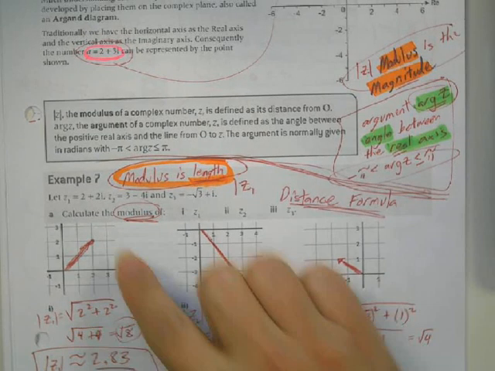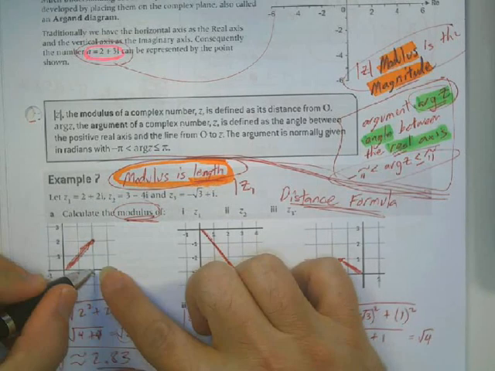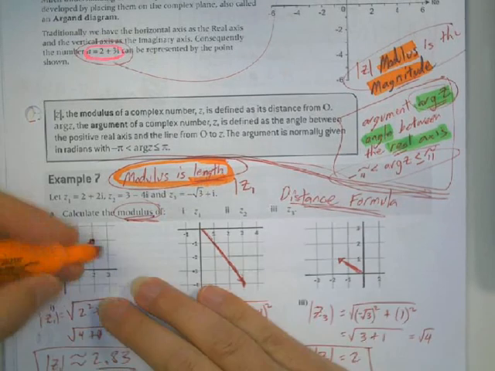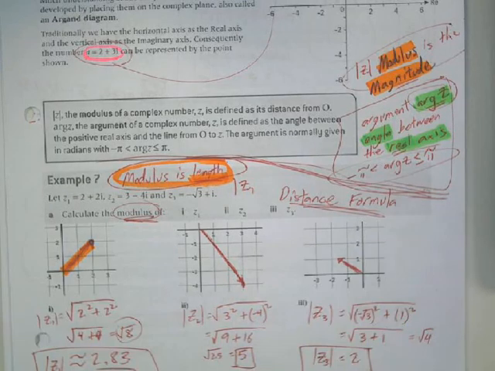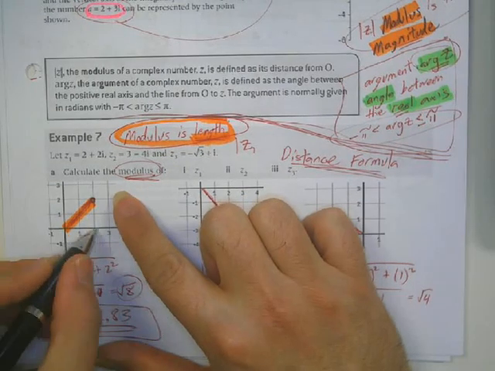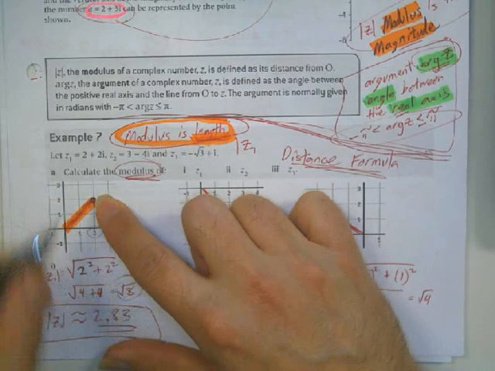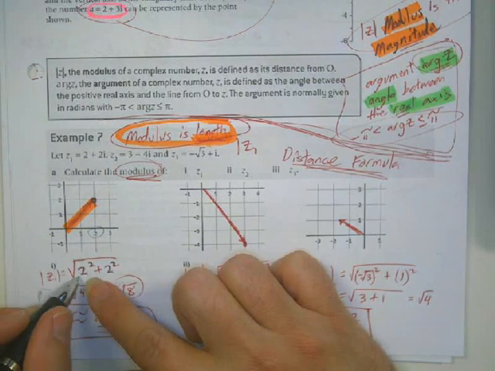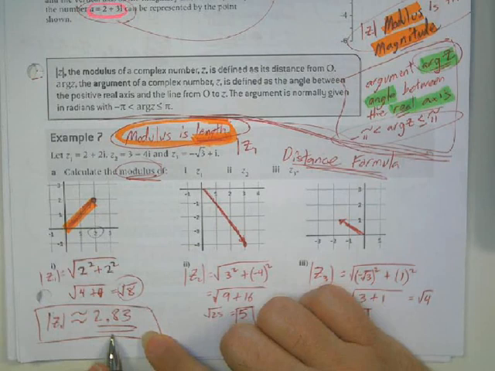The first example here is 2 plus 2i. So I go over 2 in the real direction and 2 up in the imaginary, and so then I get this line. And in order to find the length, I need to use the distance formula. So I go out in the x direction 2 and square it, and up 2 and square it, so we get 2 squared plus 2 squared. 2 squared is 4, so I end up with 4 plus 4, which is square root of 8. Or you could simplify it with your calculator like this.